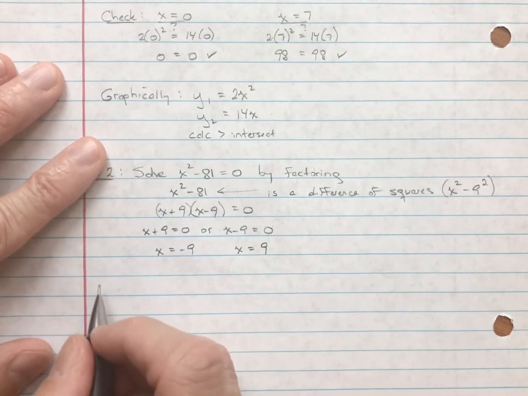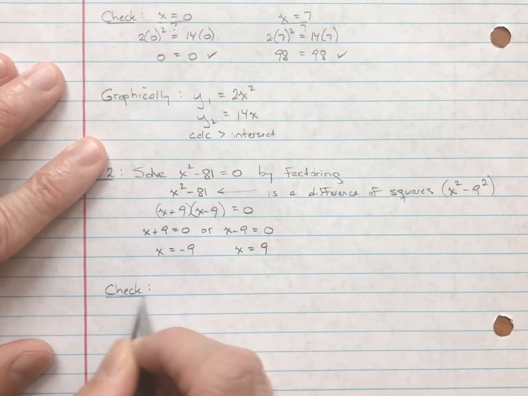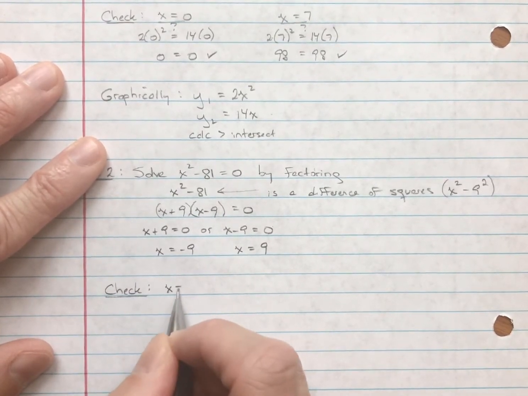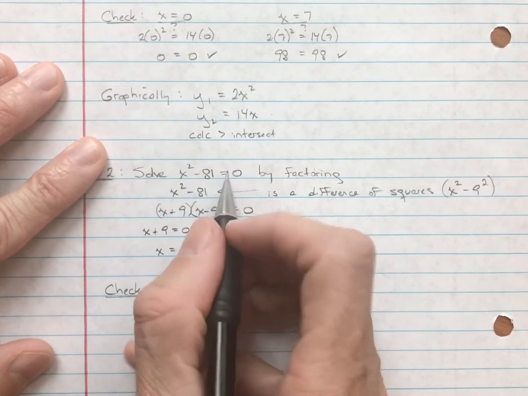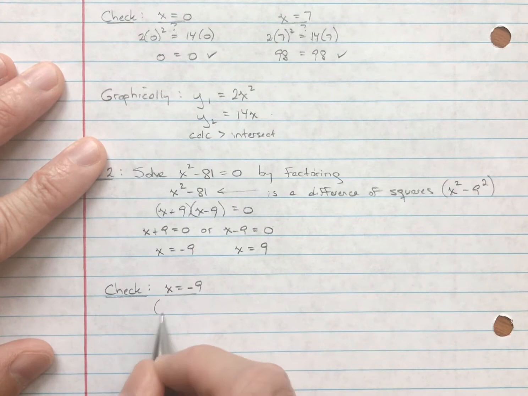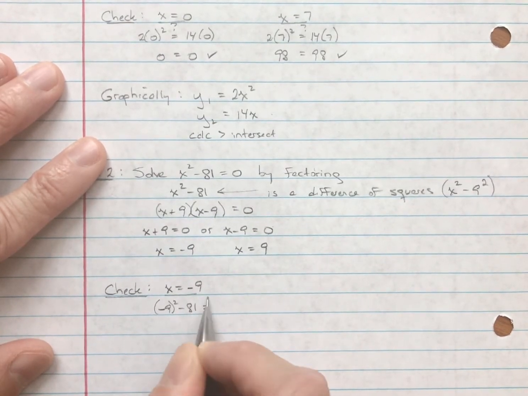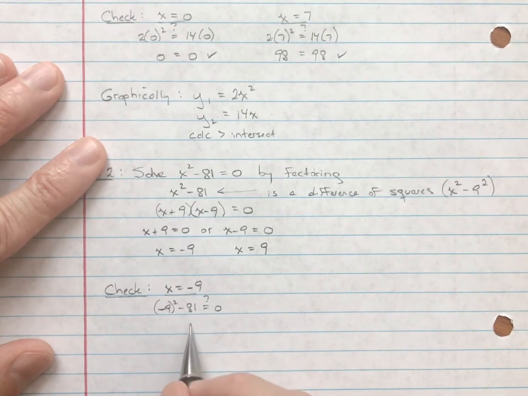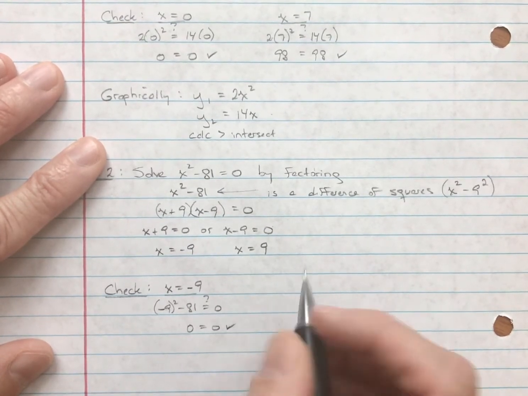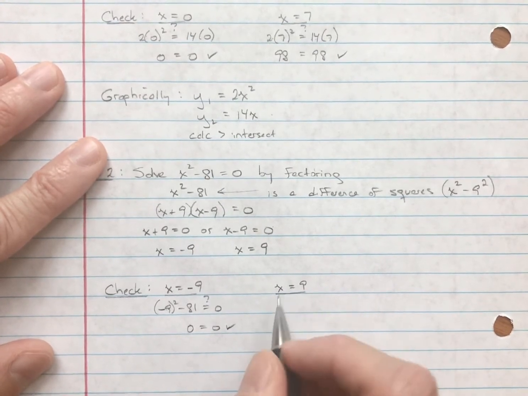Okay, let's check that algebraically. Let's check x is equal to negative 9. Is this true? Well, here's my original. So does negative 9 squared minus 81 equal 0? Well, negative 9 squared is 81, minus 81. Yep, that's a check.